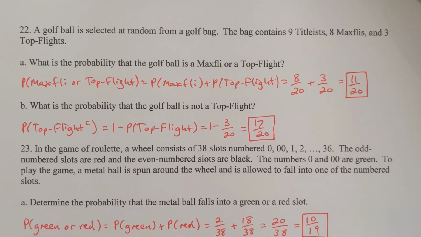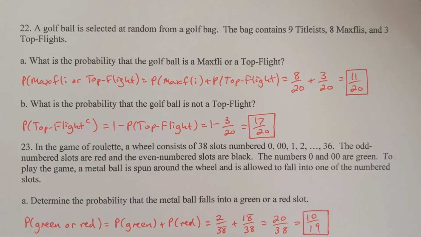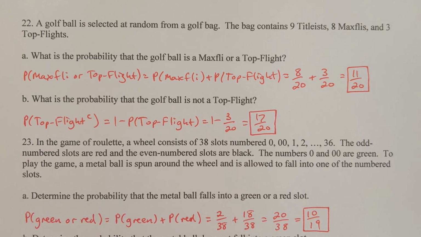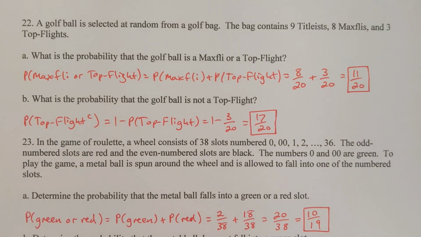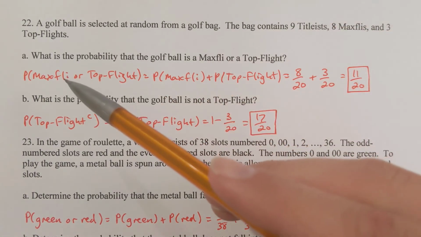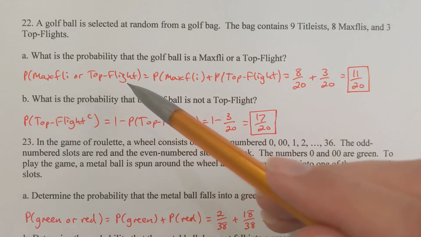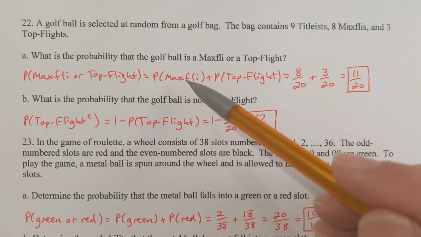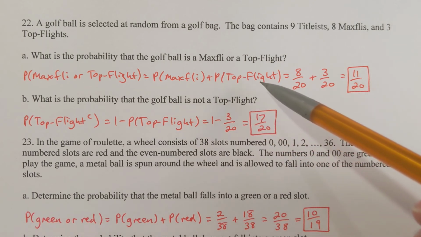Problem 22 says a golf ball is selected at random from a bag. The bag contains 9 Titleists, 8 Max Flies, and 3 Top Flites. Part A, what is the probability that the golf ball is a Max Fly or a Top Flite? Or is a key word, so the probability of Max Fly or Top Flite, or means add. So I take the probability of getting a Max Fly plus the probability of a Top Flite.